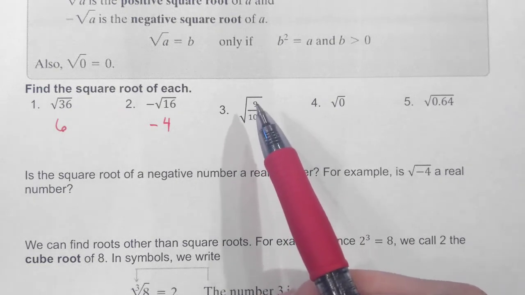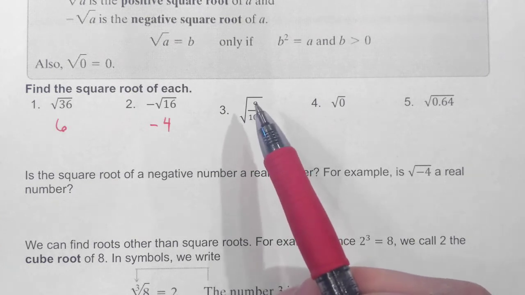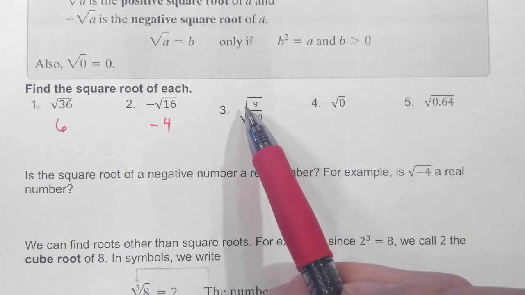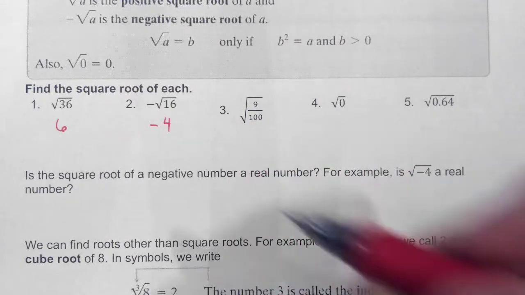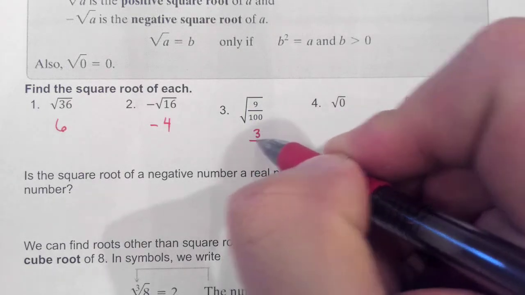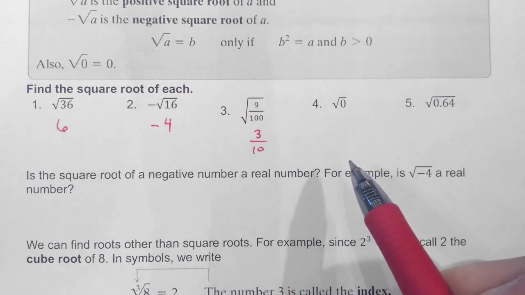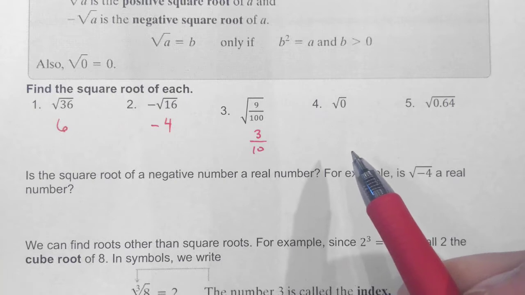Number 3, fractions. As long as the numerator is a perfect square and the denominator is a perfect square, it's not too hard to deal with. You just separate it. What's the square root of 9? 3. What's the square root of 100? 10, because 3 times 3 is 9, and 10 times 10 is 100. So the square root of 9 100ths is 3 tenths.